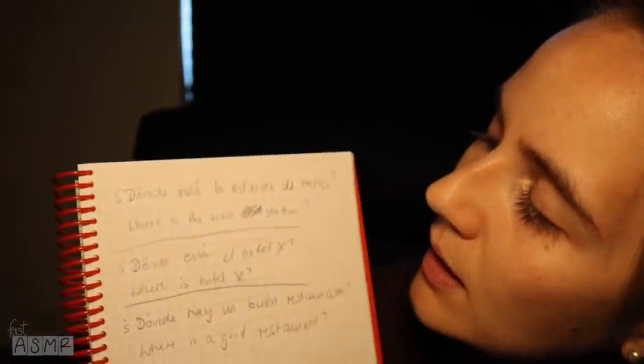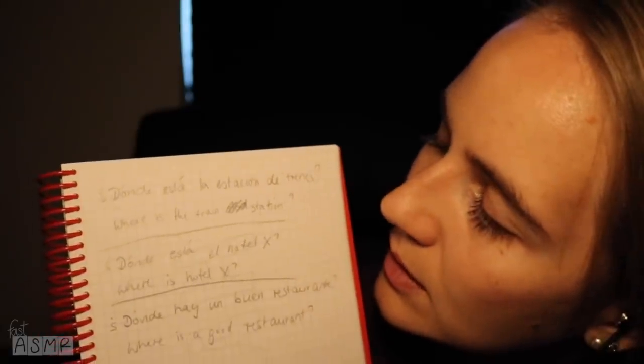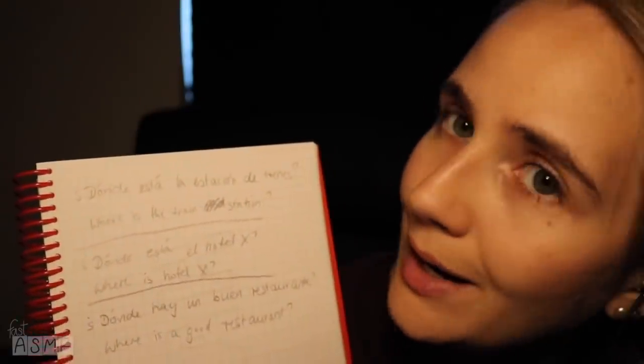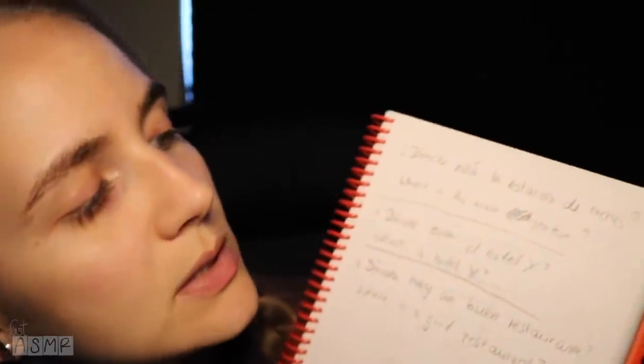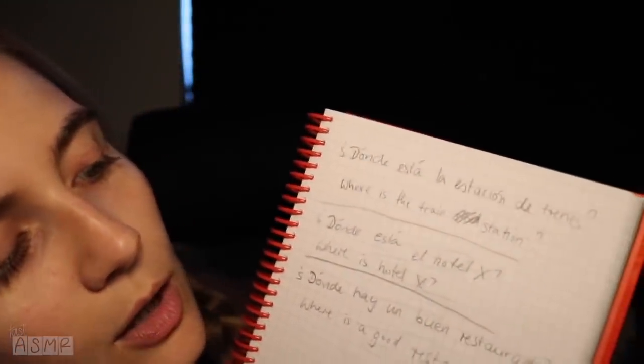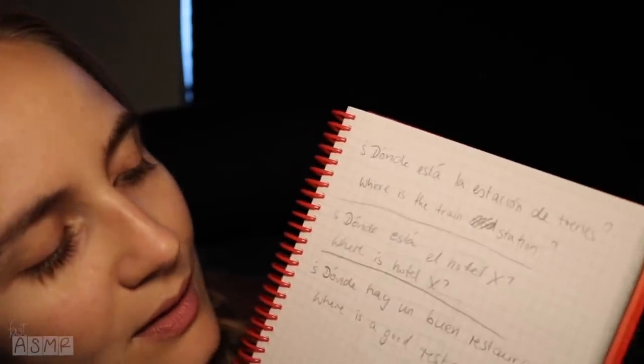So, let's go through this again. We are going to ask, where is the train station? Where is Hotel X? And where is a good restaurant? So we're going to say, ¿dónde está la estación de trenes? ¿Dónde está el Hotel X? ¿Dónde hay un buen restaurante?